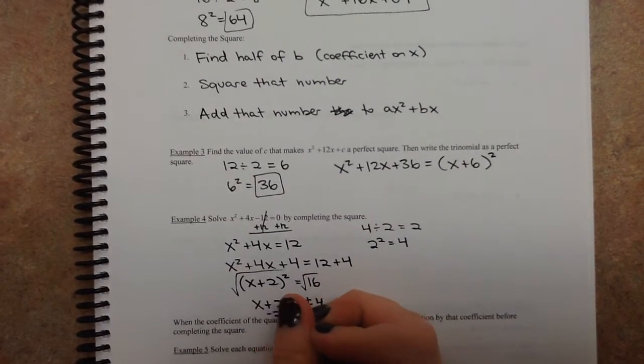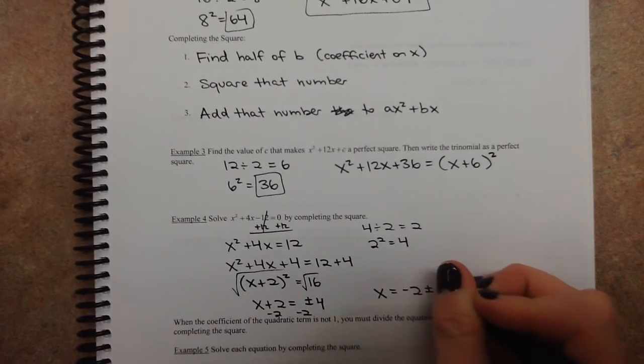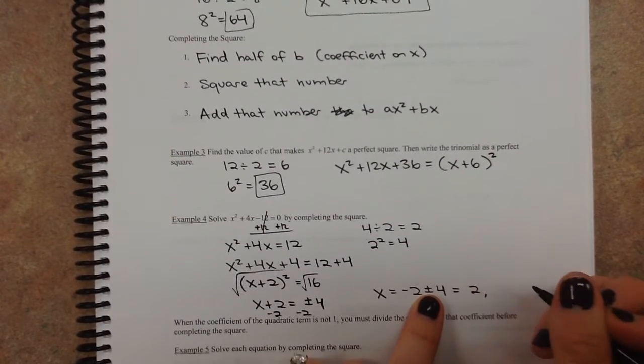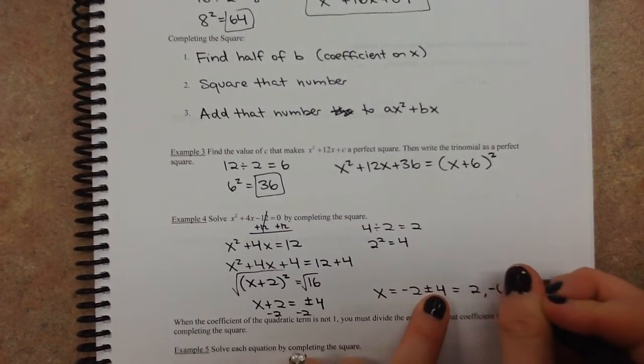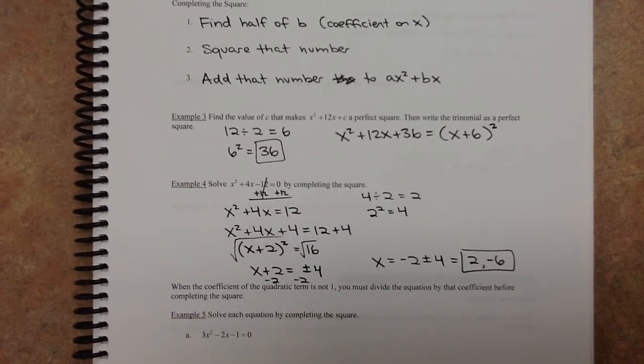And then I subtract 2 from both sides. So x equals, I have negative 2 plus or minus 4. So let's get both those answers. Negative 2 plus 4 is 2. Negative 2 minus 4 is negative 6. So those are my two answers. And again, if you were doing a mastery check or a test, I would encourage you to plug these answers in and check them on your calculator.